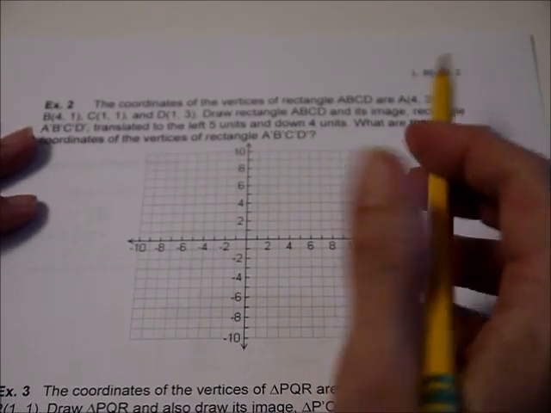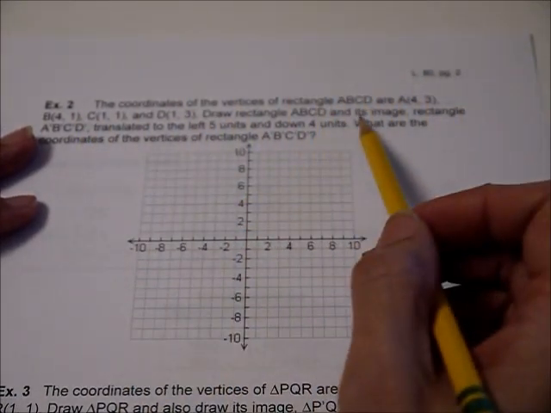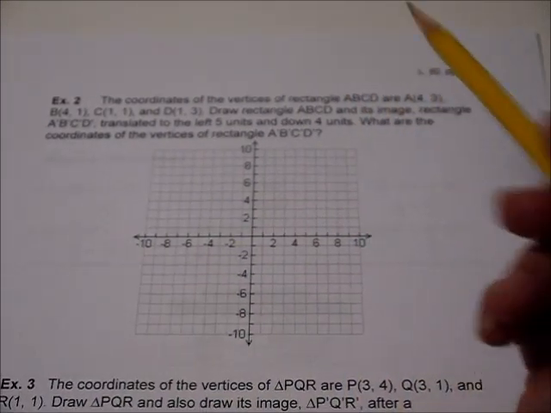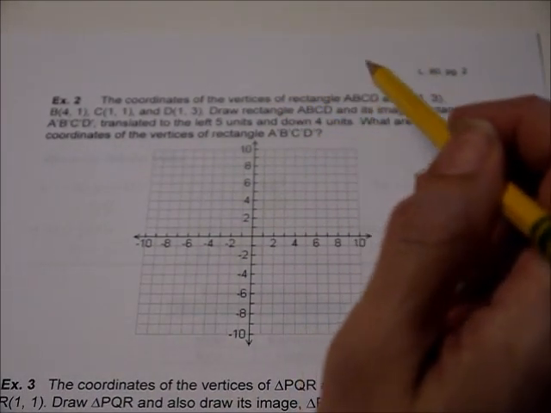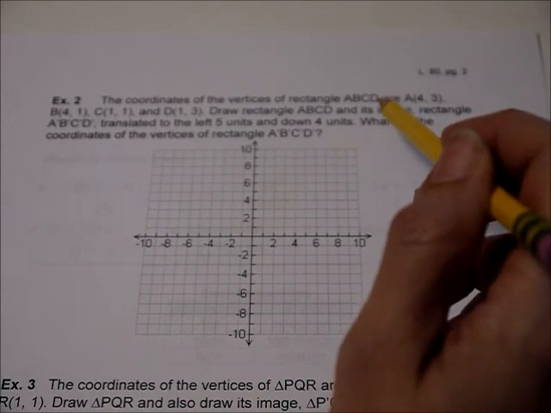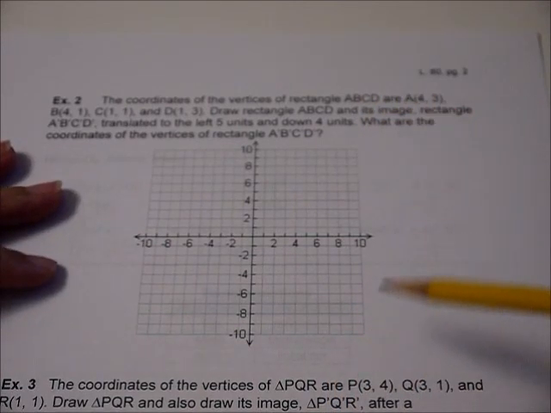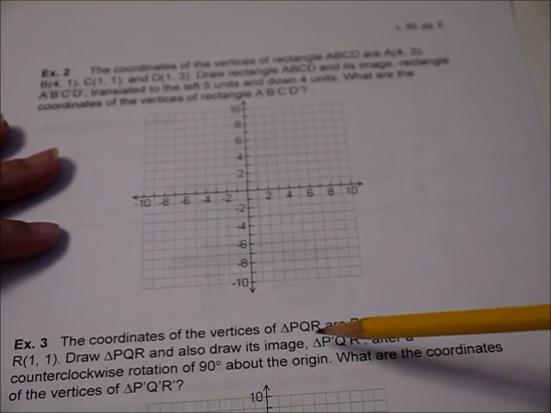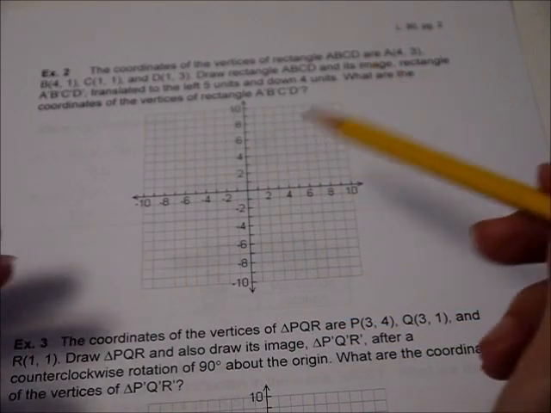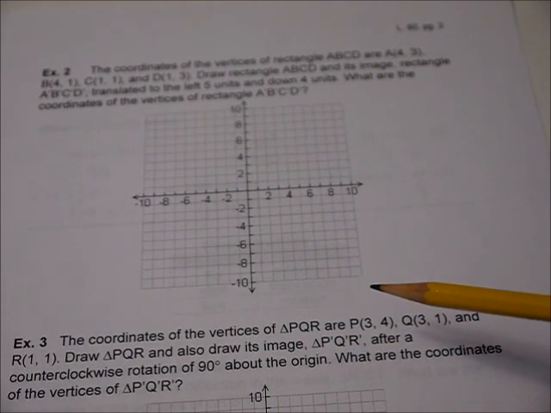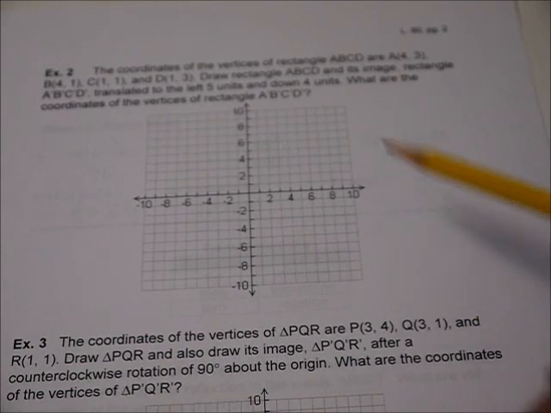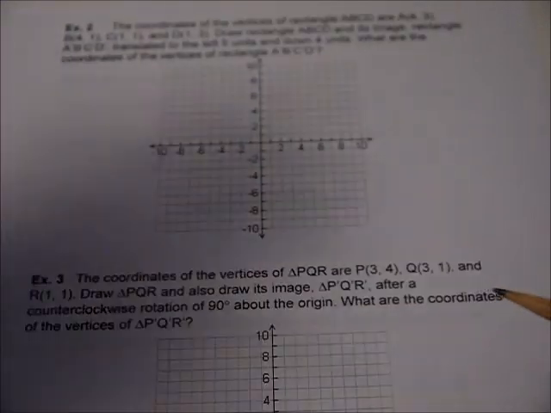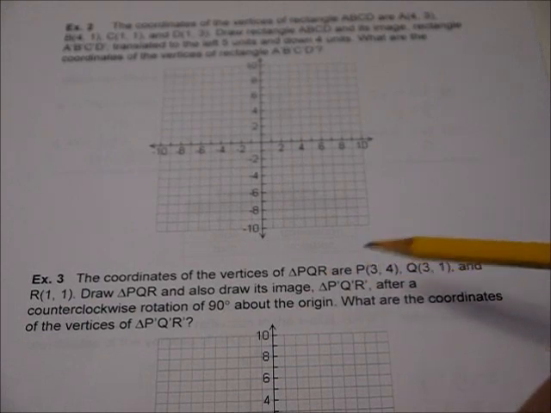Pattern. Okay, example 2 now. The coordinates of the vertices of a rectangle A, B, C, D are those. So we're going to draw it. In fact, draw the pre-image of this. Draw A, B, C, D. And also go to example 3 and draw PQR. And then come back and we will do what it tells you with the transformations. Okay? So go ahead and pause this and draw the two pre-images.